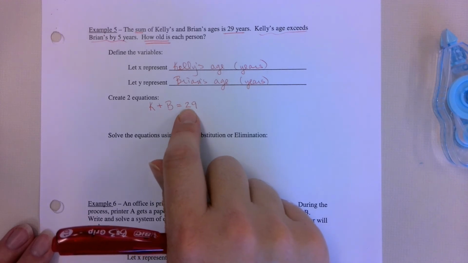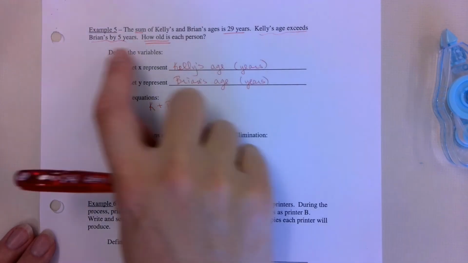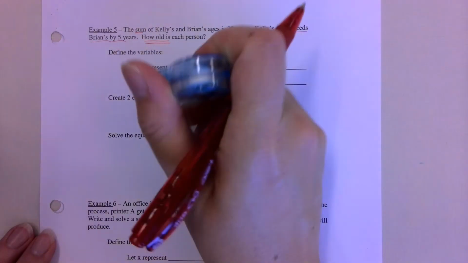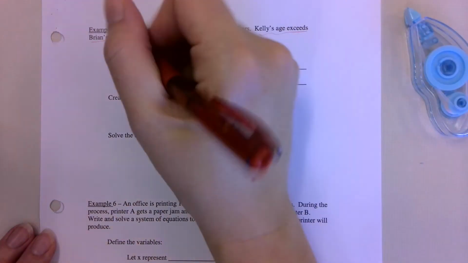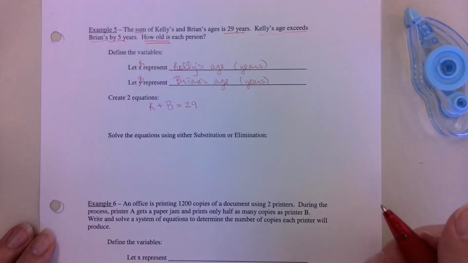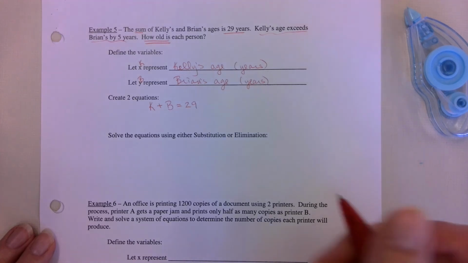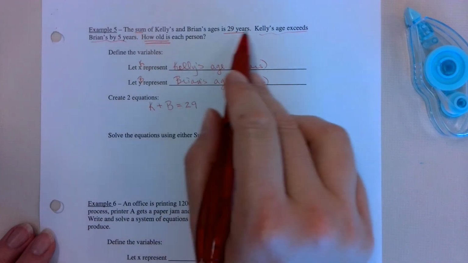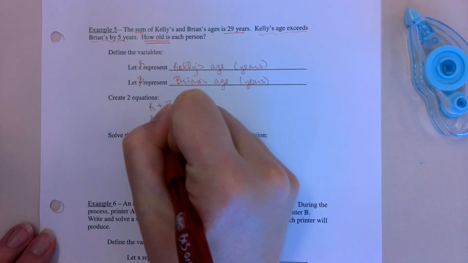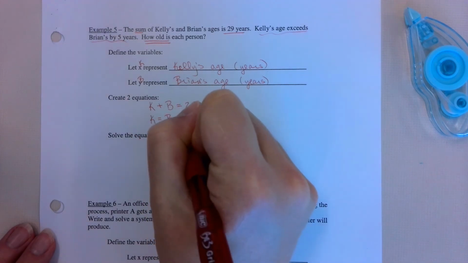And then we have another equation. Kelly's age exceeds Brian's by 5 years. Oh, I just used K and B instead of X and Y. Let's make this K and B. There you go. So Kelly's age exceeds Brian's. That means that Kelly is older, right? And a lot of people want to do Kelly's age plus 5, and it's not. Kelly's age is equal to Brian's age plus 5.